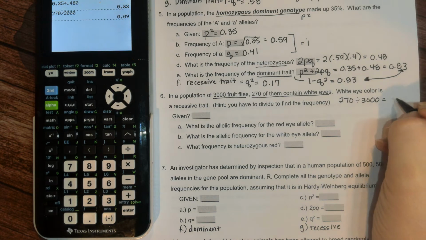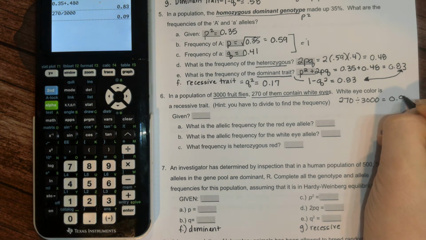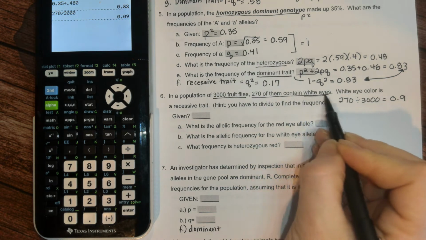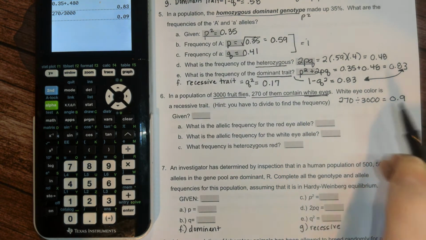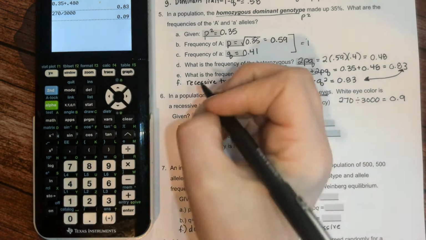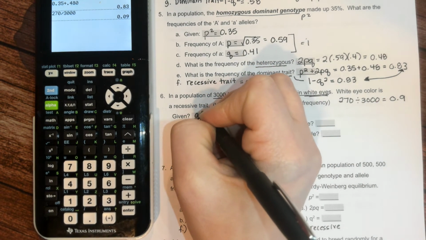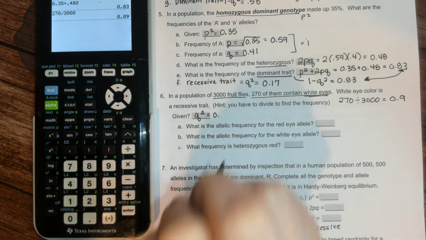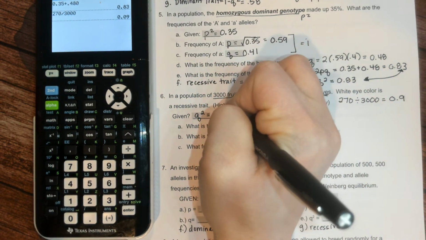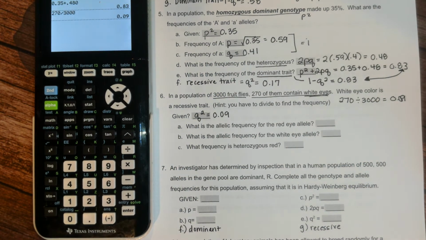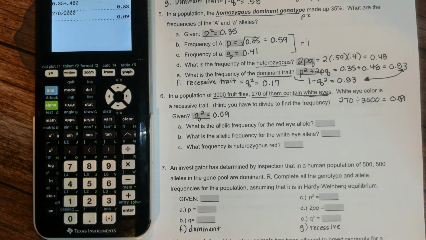And that's going to give me 0.9. Now, this is the recessive trait, white eyes. But remember, the recessive trait has to have the recessive genotype. So what they have given me is Q squared is 0.09. Sorry, I left a 0 off here, 0.09. So now I can find the rest of my values.